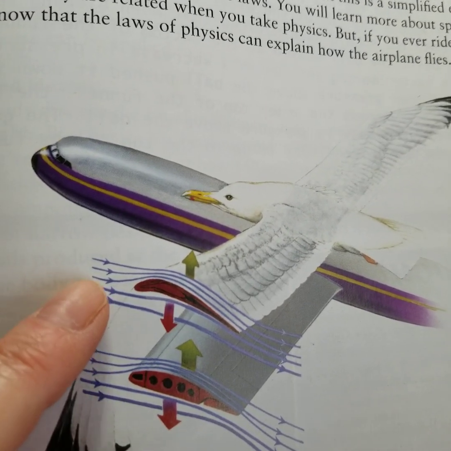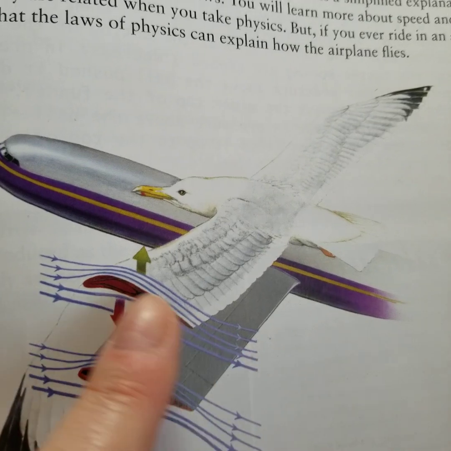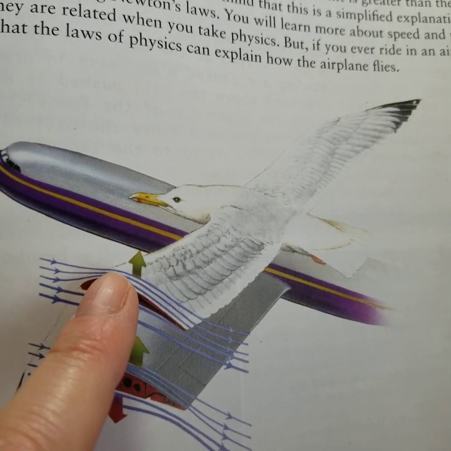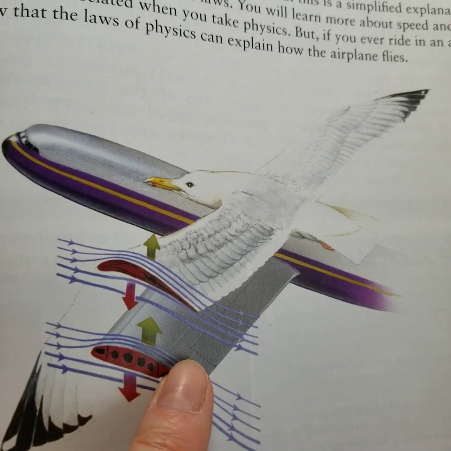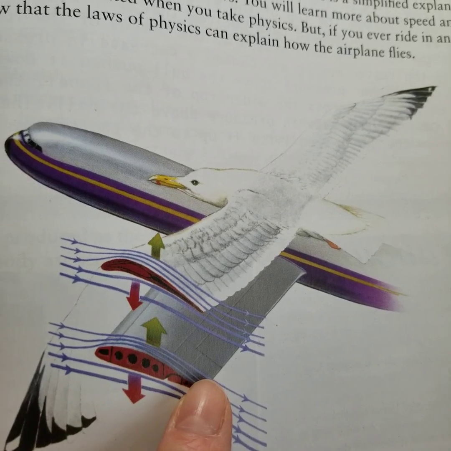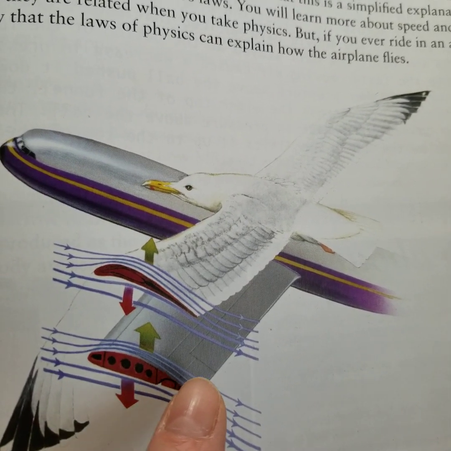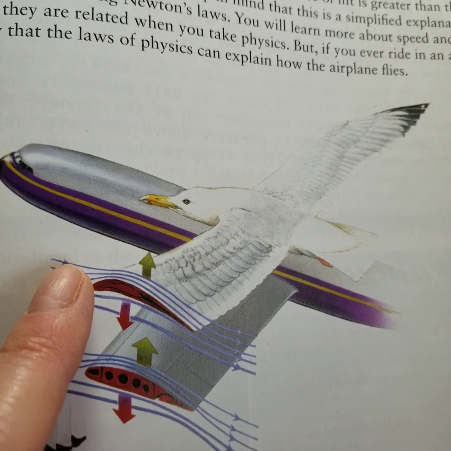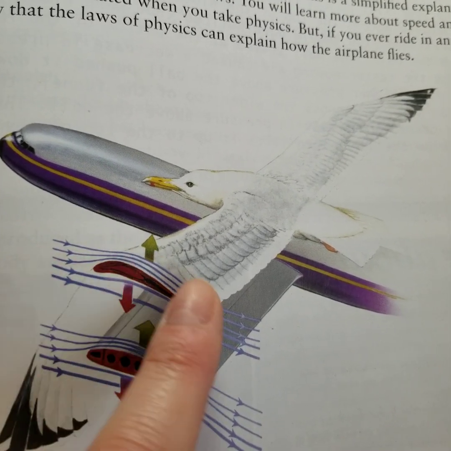But the point is actually that this shape that they've mimicked in the airplane is like that to speed up the air that has to travel over.